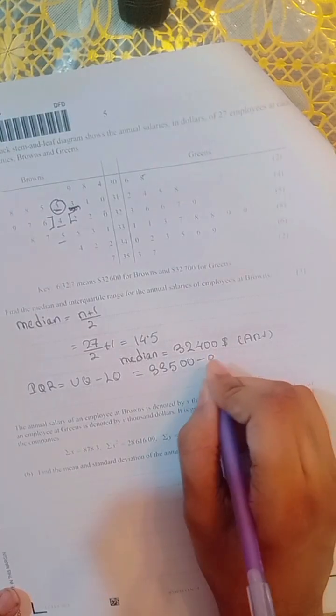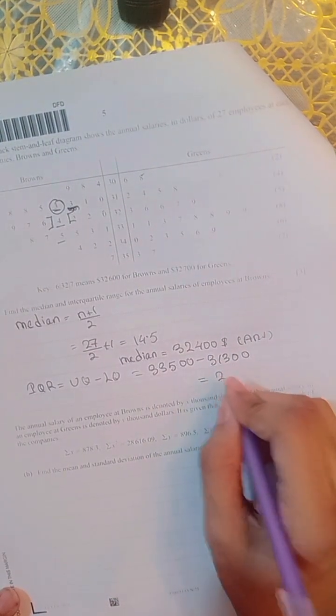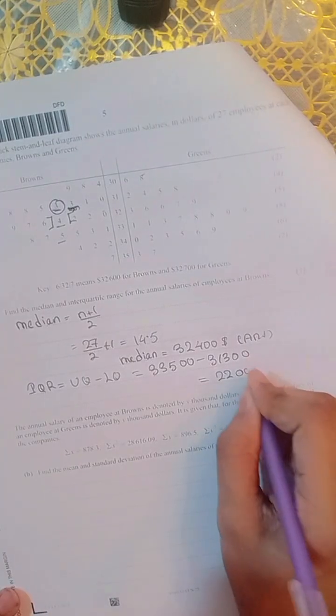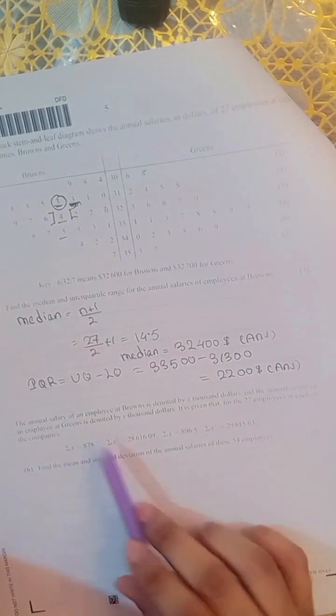33500 minus 31300. Over here we get the value of $2200, which is the IQR. Okay, very simple.